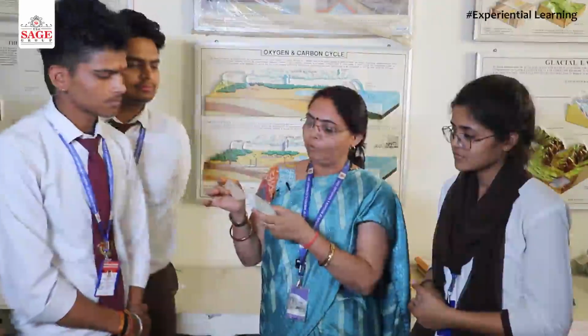Though it is also known as subvitreous to vitreous, it looks very reflective, so it is known as vitreous luster. And in this sample, you can also see it is a dull luster like a pearl, so this is known as pearly luster.